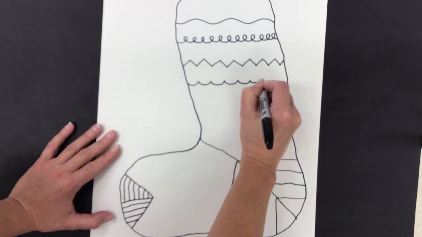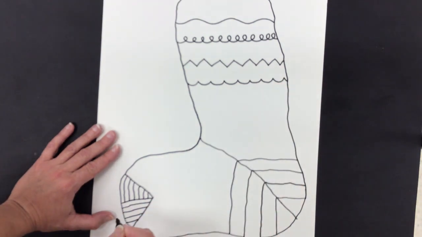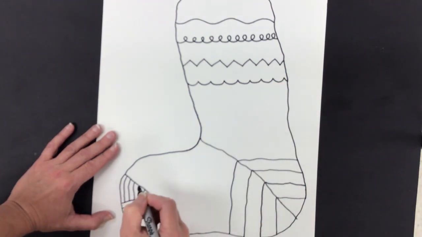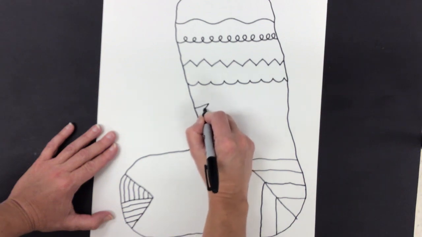What does this remind you of? It reminds me of waves. Okay, here comes a crazy jagged line.